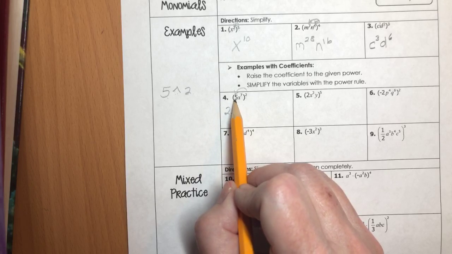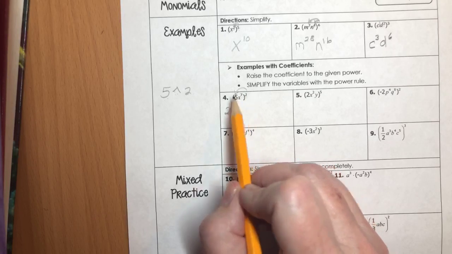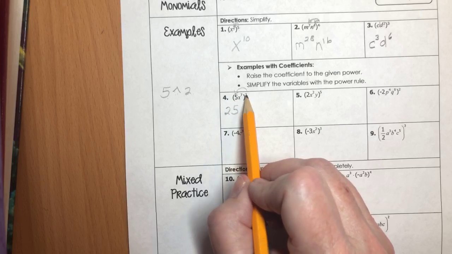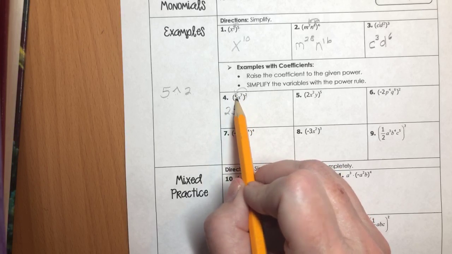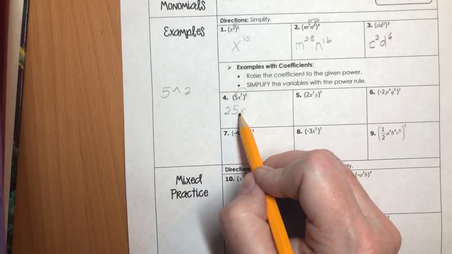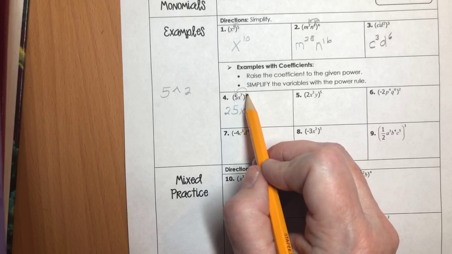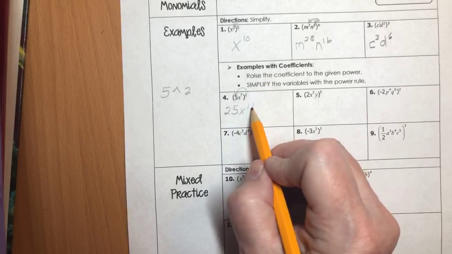They will be whole numbers raised to the power of the outside number. You don't times them. It's not 5 times 2. It's 5 to the power of 2. So 5 times 5. And then you put the x down. And now the exponents will be 7 times 2. So 7 times 2 is 14.